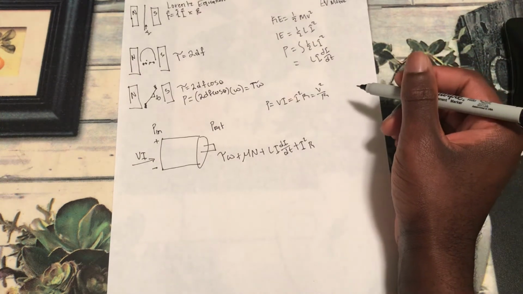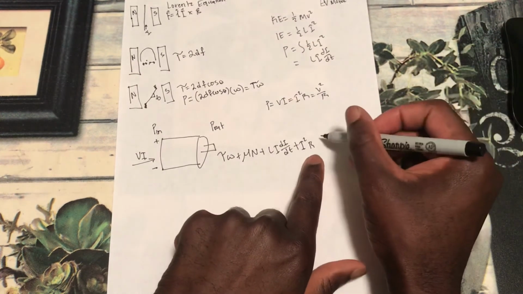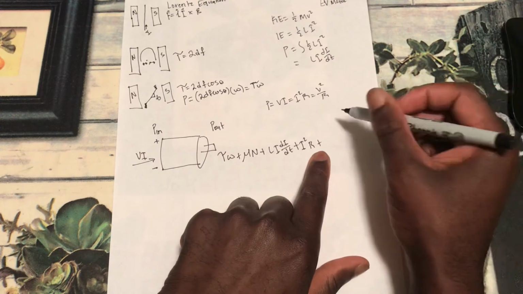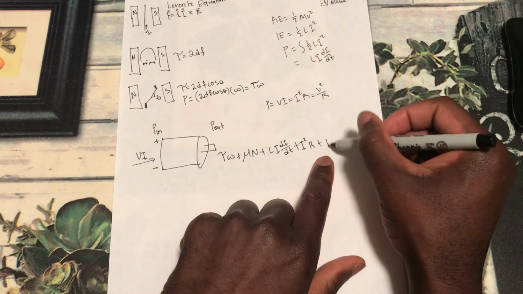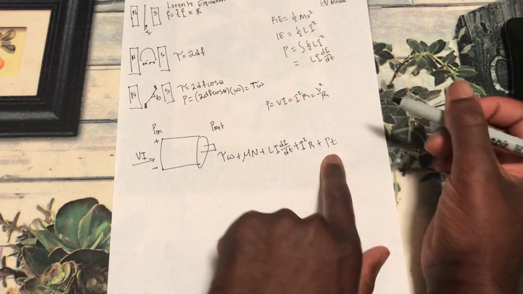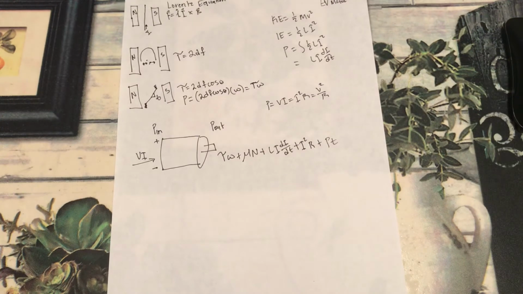So from here, I believe we might lose energy due to sound. We might have some power loss due to sound. I think the equation for sound is just P times T. There could be other things, but I believe these are the main considerations.